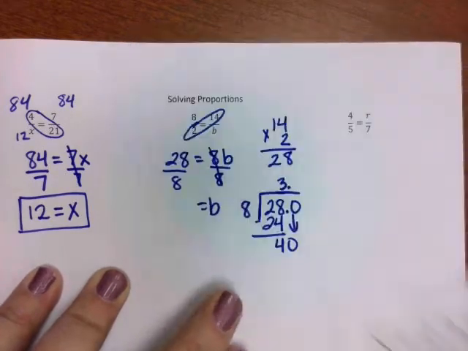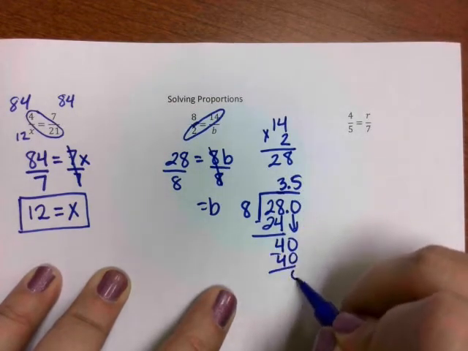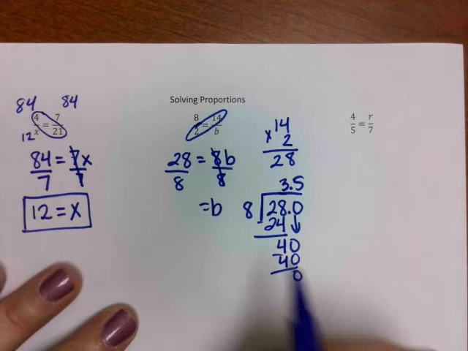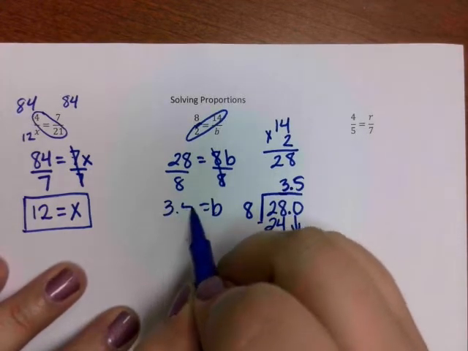So 5 times 8, which is 40, subtract, we get a remainder of 0. So B is actually equal to 3.5. B is equal to 3.5.